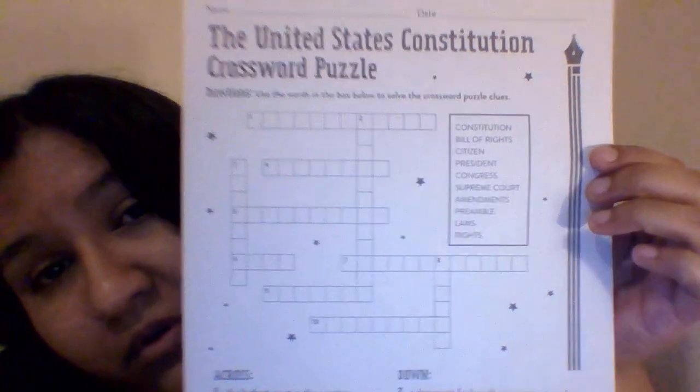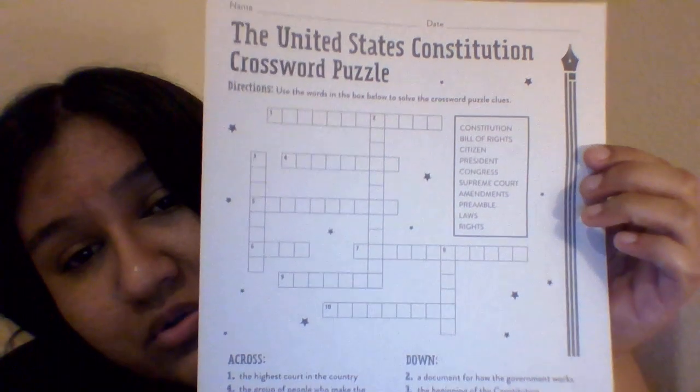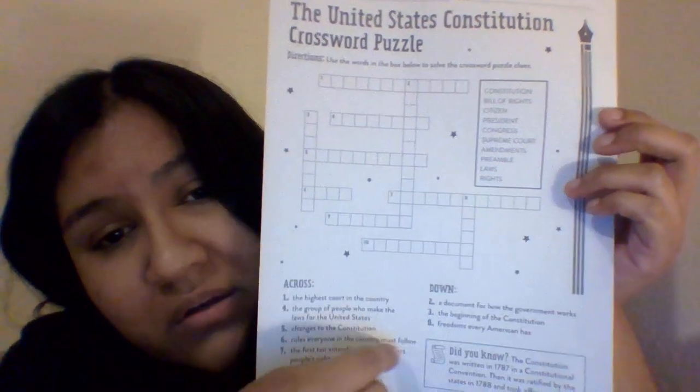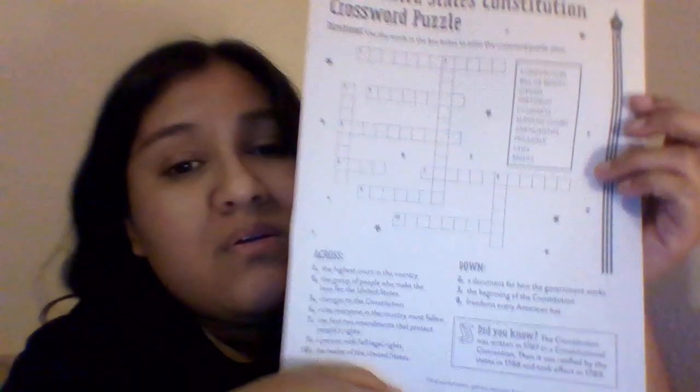I also have some worksheets that they could do. This one's just a fun one to get them exposed to vocabulary with the US Constitution. Down here, it gives very brief descriptions of the terms up here, which they can then put into the crossword puzzle.